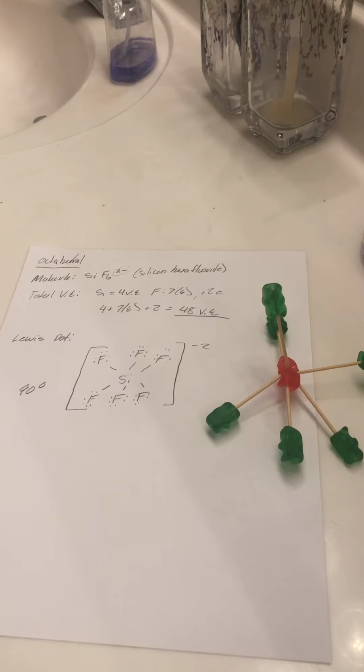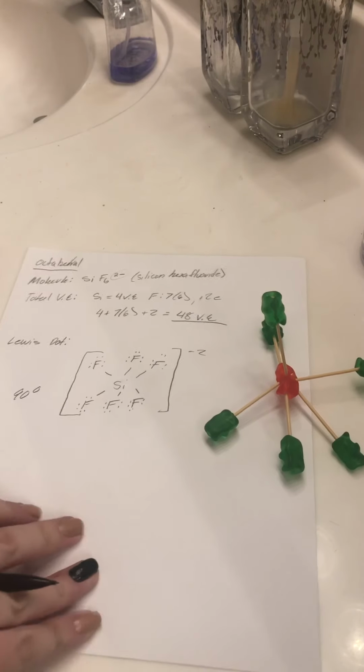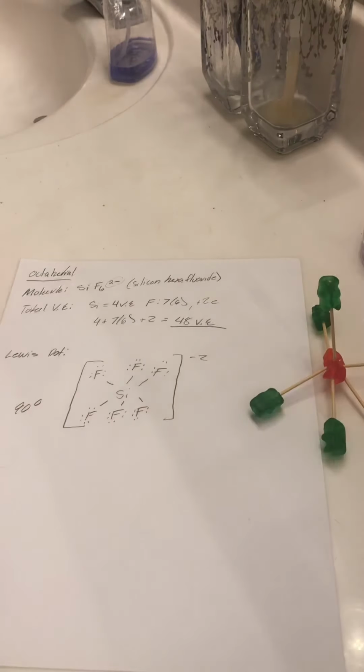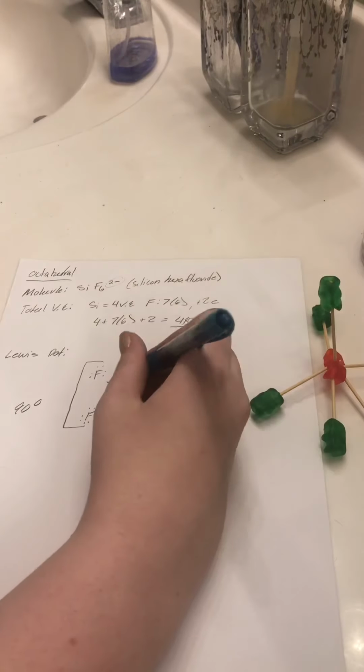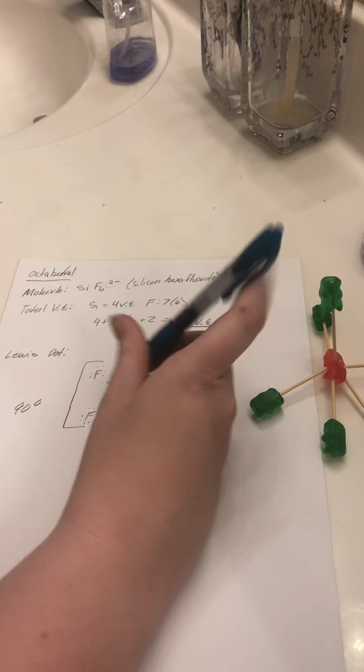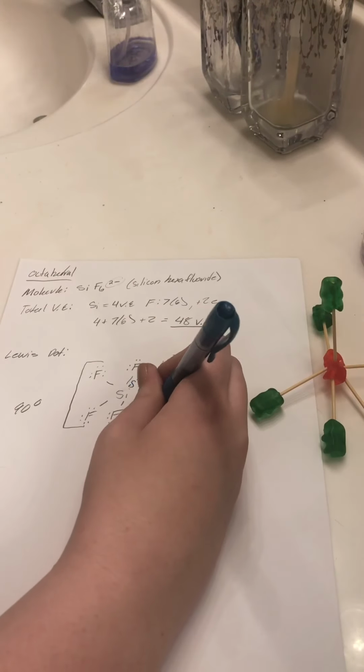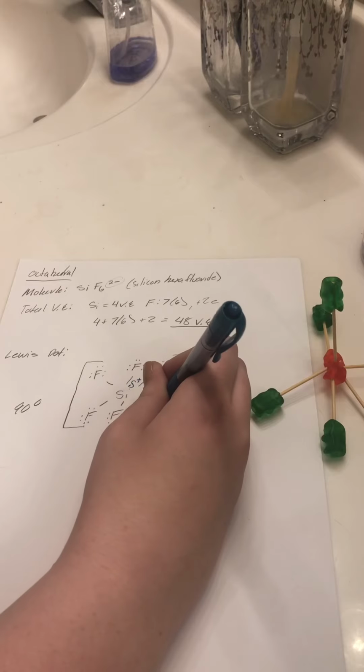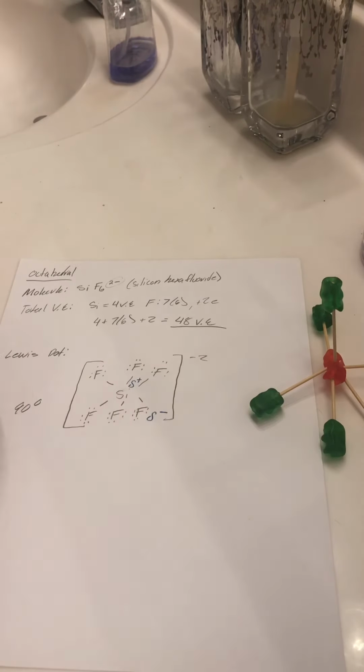All right. So for this, silicon is going to have that delta plus, and then these fluorides, delta negative.